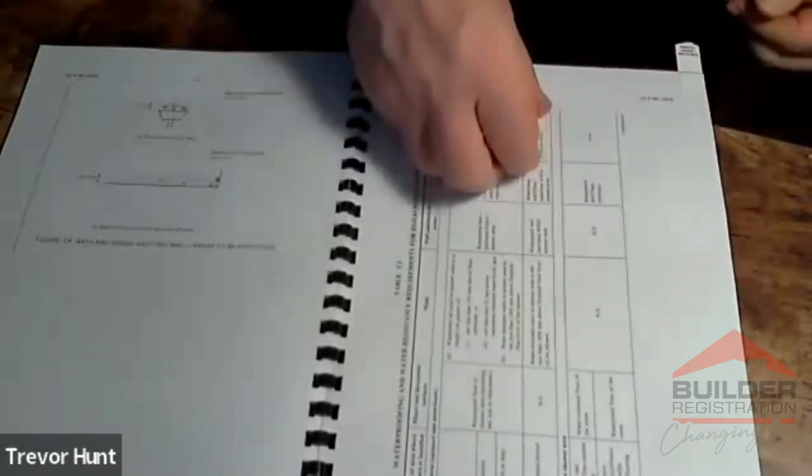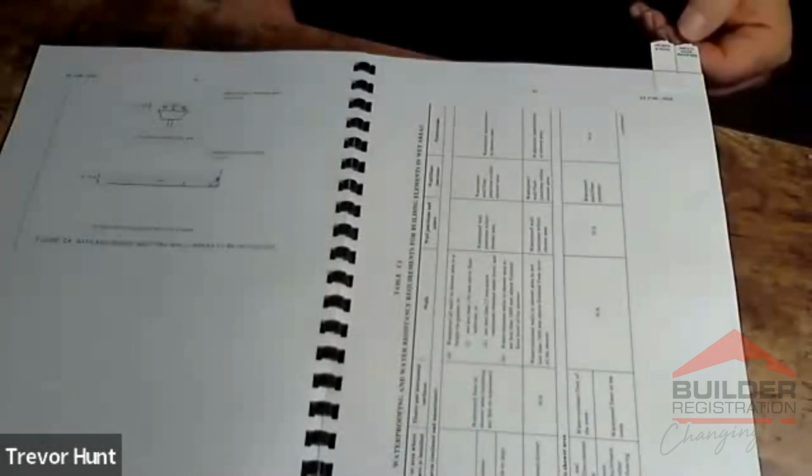As with all the times when I've got tabs across the top, I start out at the far corner and do the first 2, in this case 2 tabs together on page 49. So that is those 2 tabs taken care of. That is page 49, table C1 waterproofing and figure, bath and vessel.